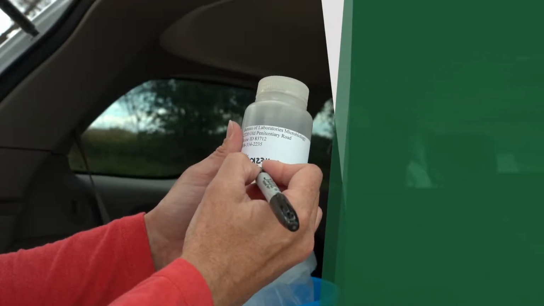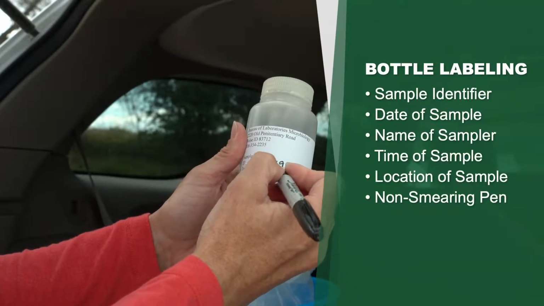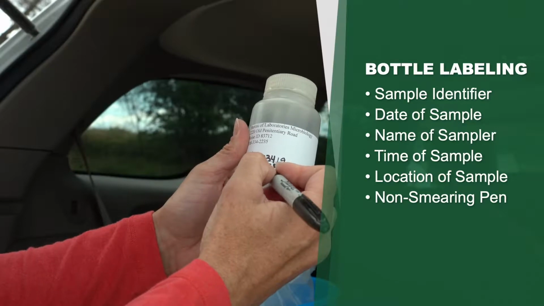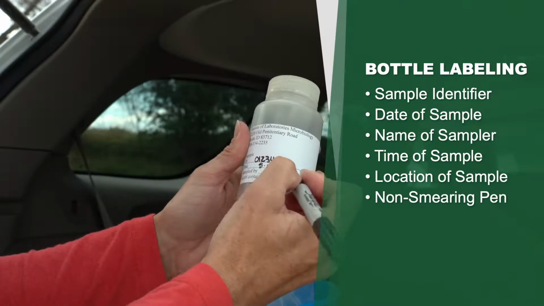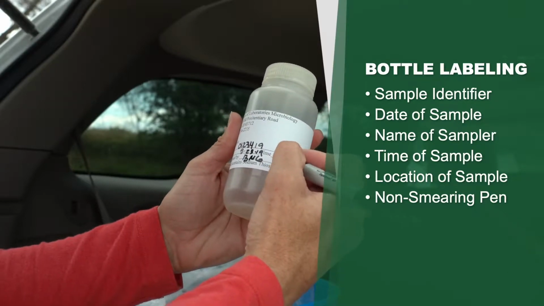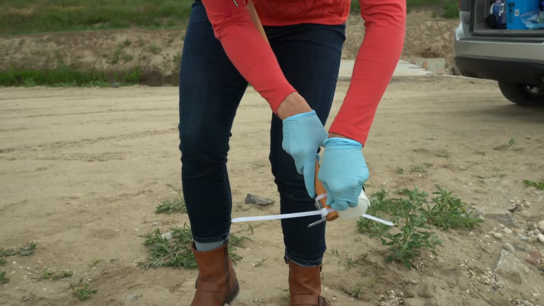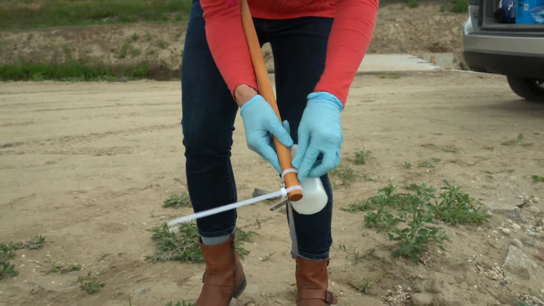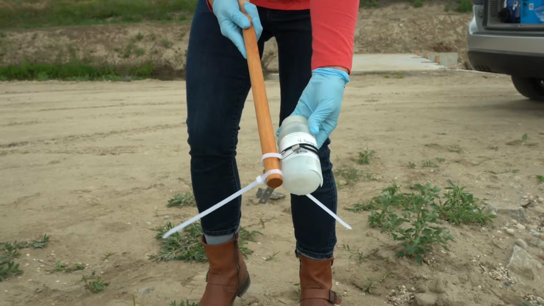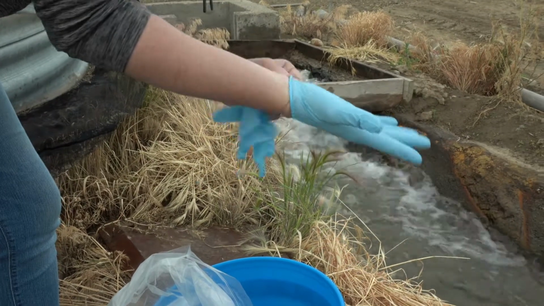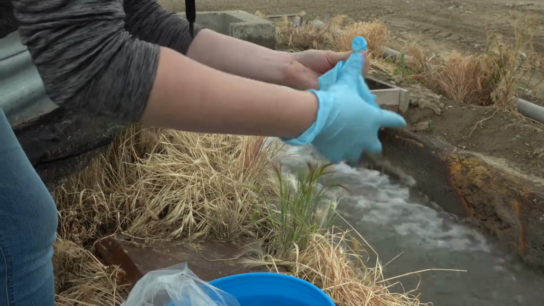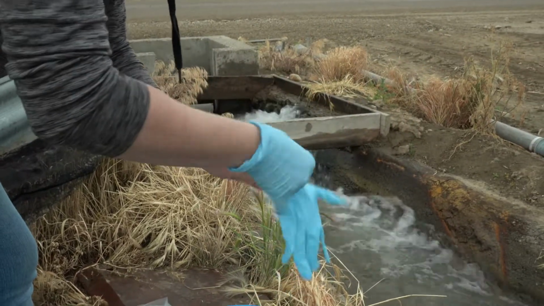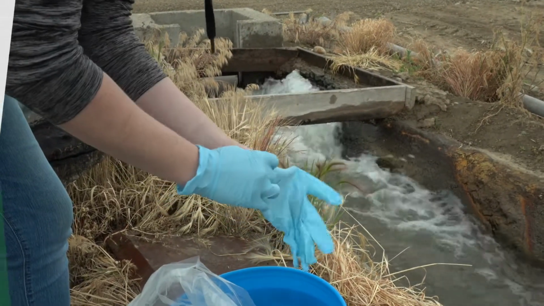Second, use your non-smearing pen and write your sample identifier, date of sample, name of person taking the sample, time and location identifier on the side of the lab-issued bottle. Third, affix your sterile sample bottle from the lab to the extension device or pole. Fourth, glove up. Putting gloves on reminds you that you are about to take a sample and to not put your hands in the dirt or start another task.